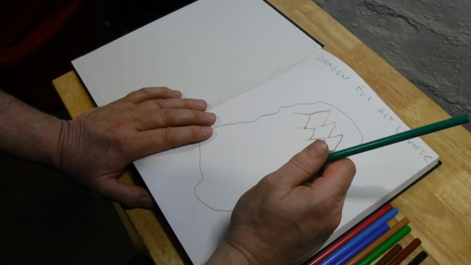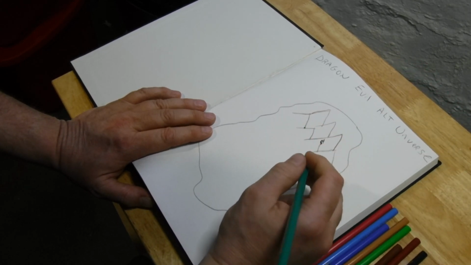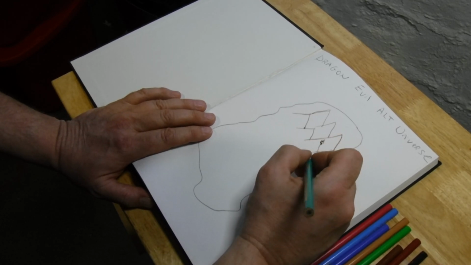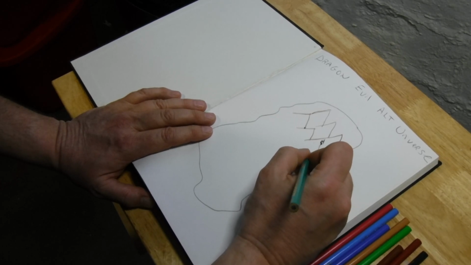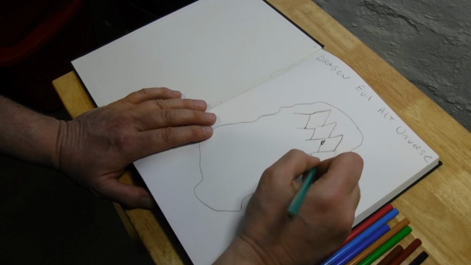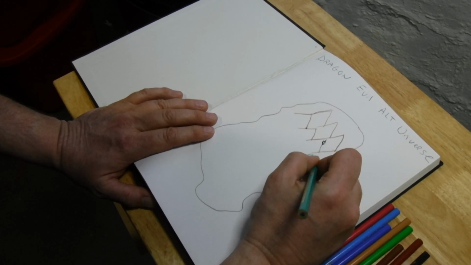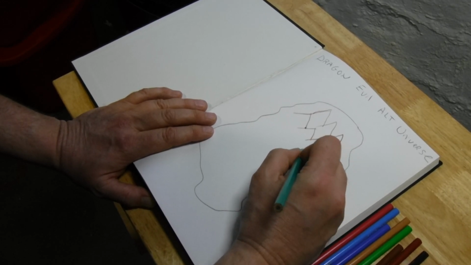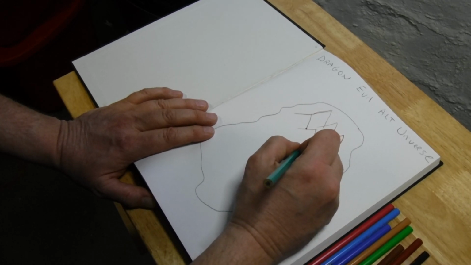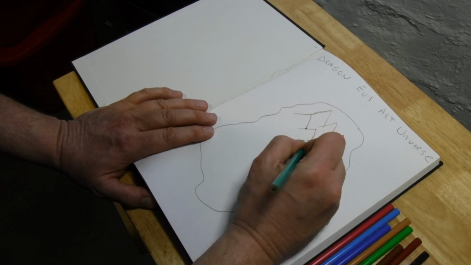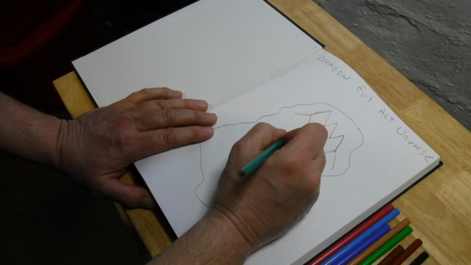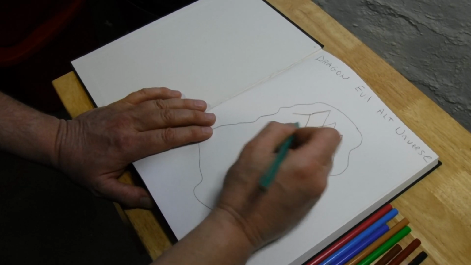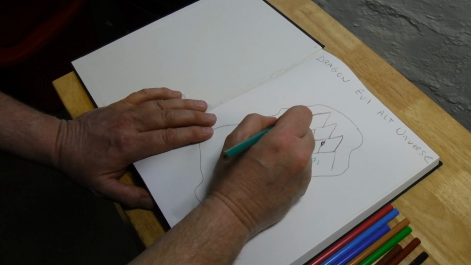Next thing I want to do is add some trees. I'm grabbing a darker pencil here. I have two different patterns for trees. Usually I just make little tiny triangles like this. You don't have to be too perfect. This is just to give yourself a little idea of what to put on your little map.